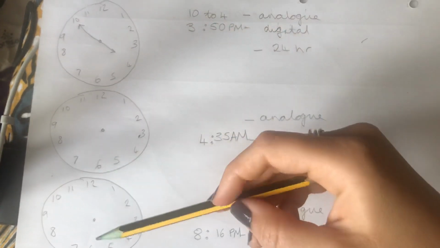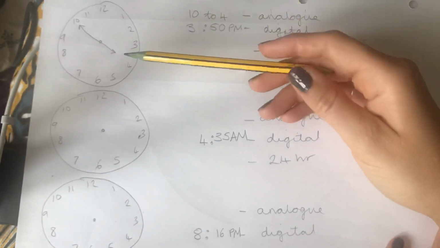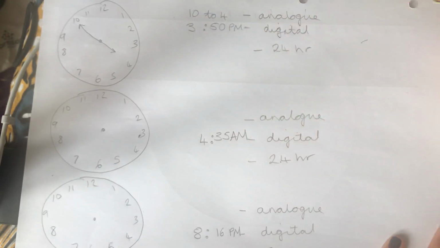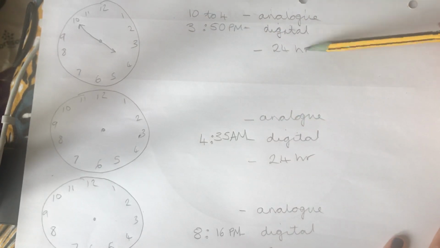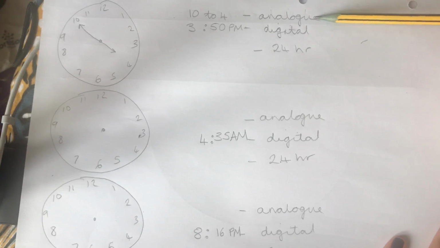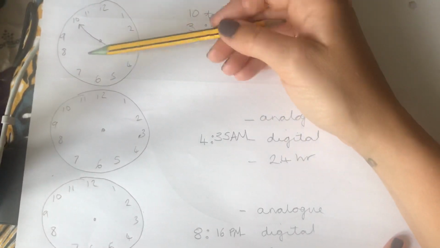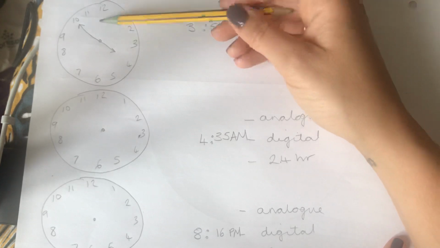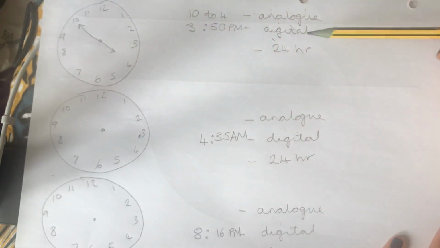Okay, so I've drawn 3 clocks here, and they're not perfect circles, but that's not a problem, because on the side I want to talk about the 3 different types of time that we've started to learn about. So analog, remember, is your clock like this. I know it's a tricky word, but it's okay. It's just what you've been telling the whole time.